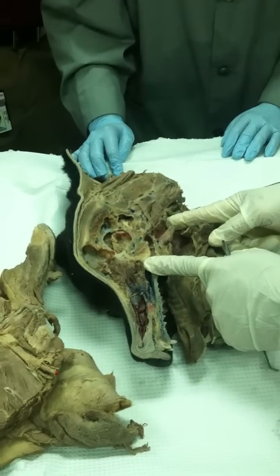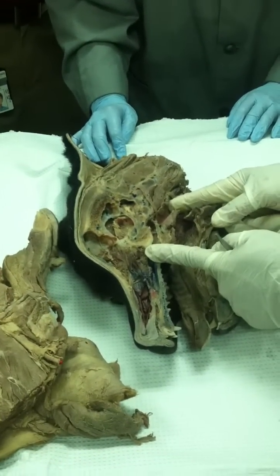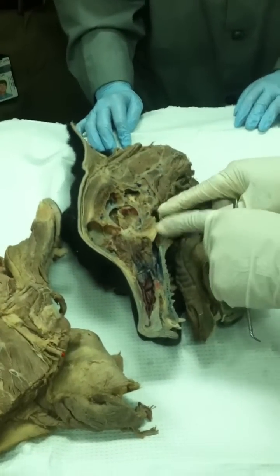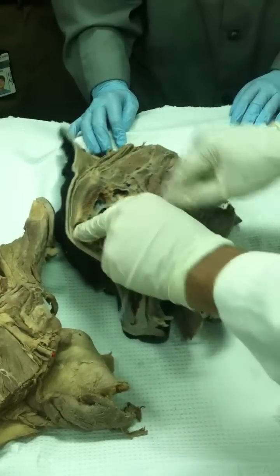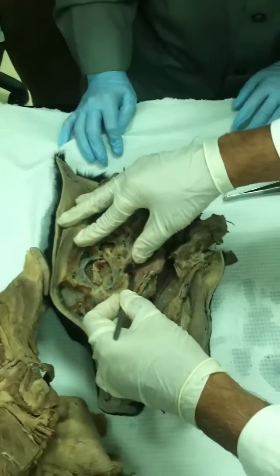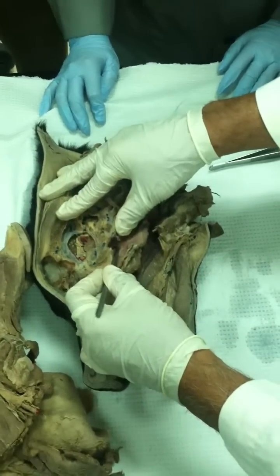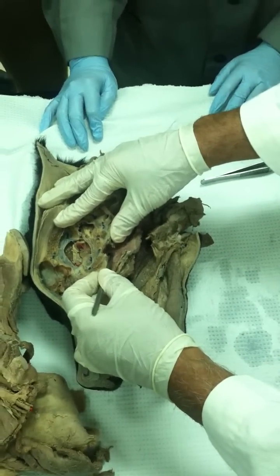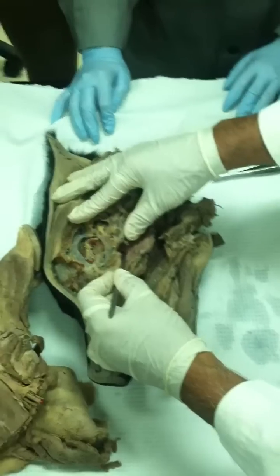The palatopharyngeal arch forms the rostral and caudal boundaries of the nasopharynx, right? Now, this opening right there is what? The auditory tube, isn't it? Auditory tube. Another name for it is Eustachian tube, and it connects what to what?